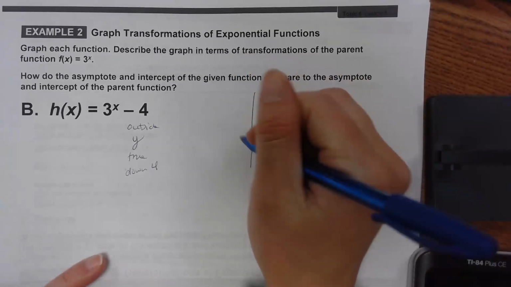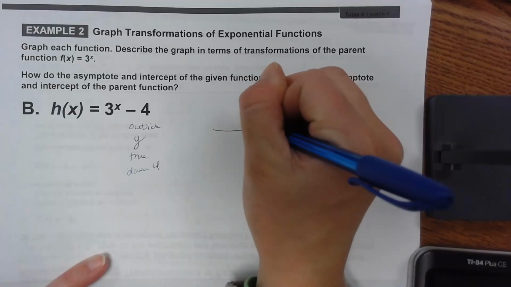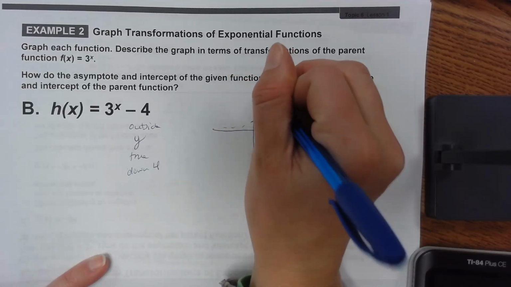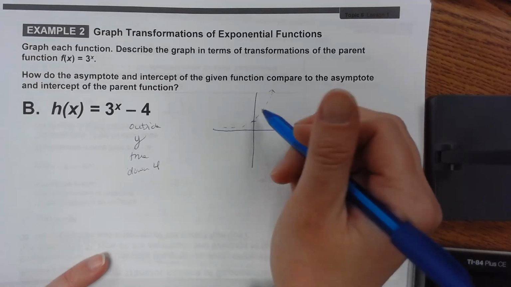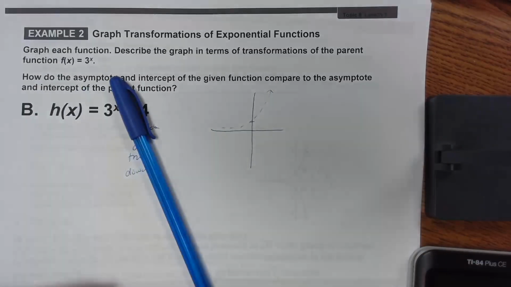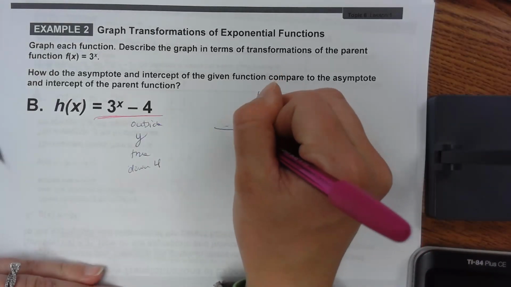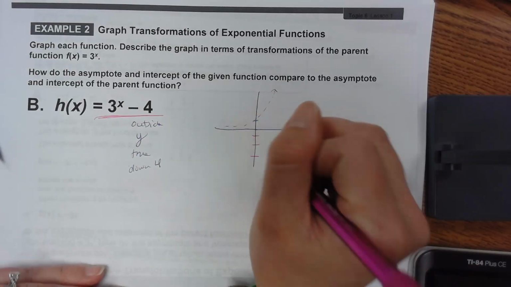So if I'm going to take my original function, and now I'm going to shift this whole thing down 4. 1, 2, 3, 4.